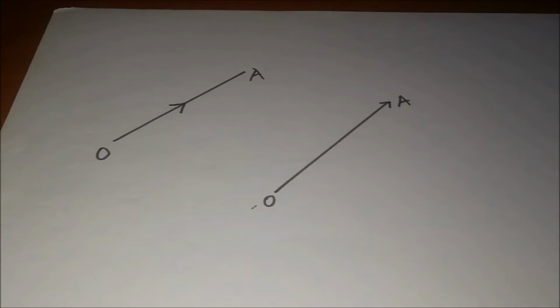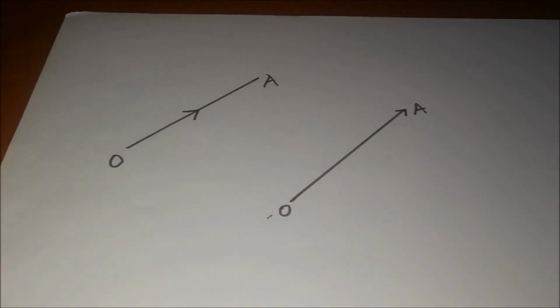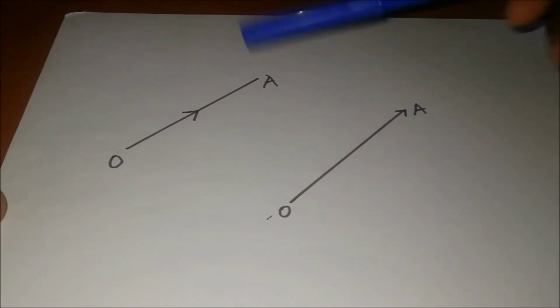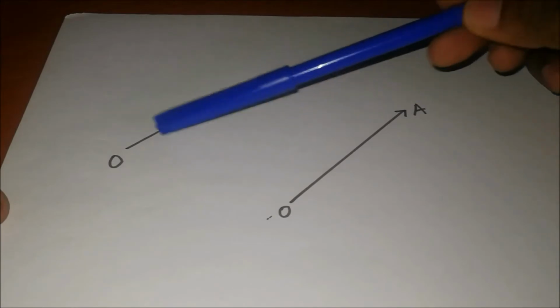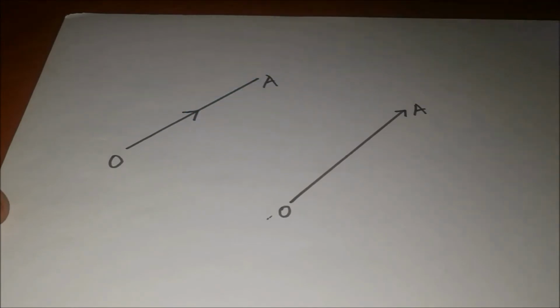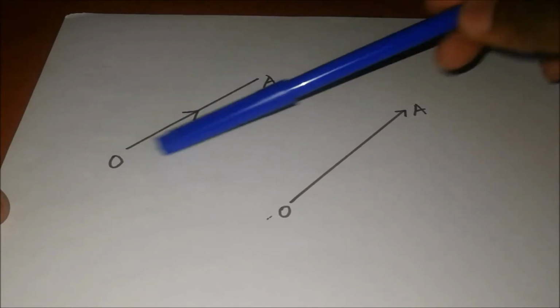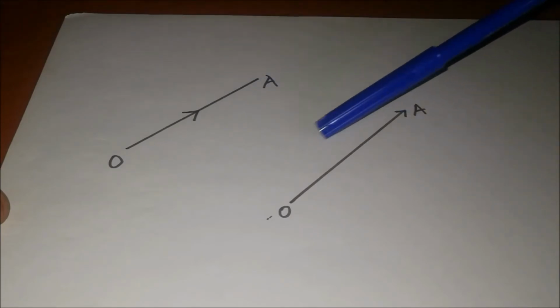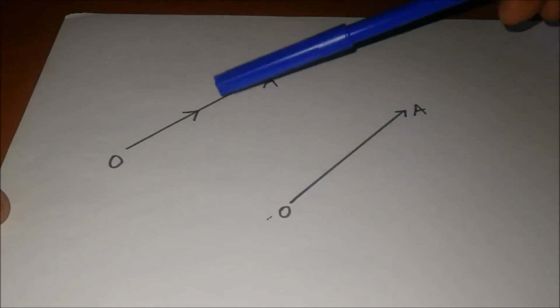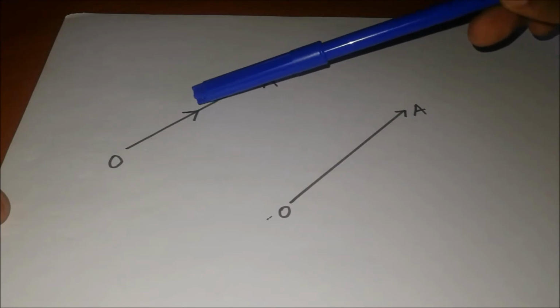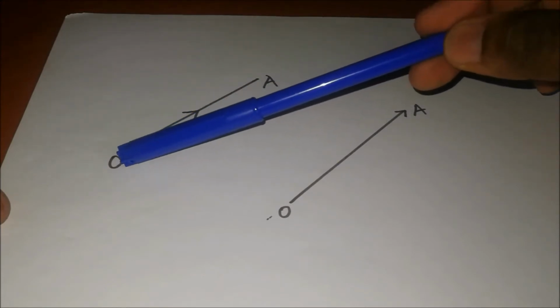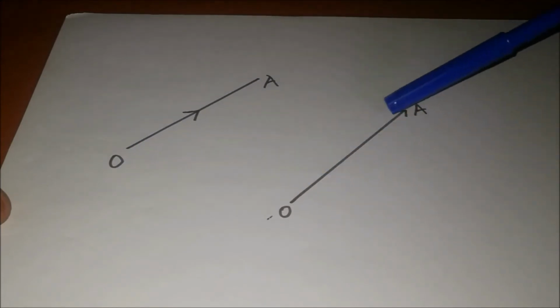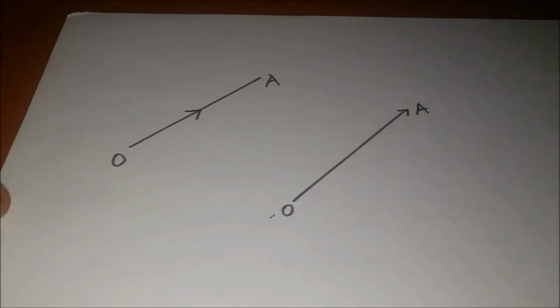So here, mathematically, vectors are represented using arrows. You can see this is a line segment with an arrow. It can be represented like this, or like that. This arrow indicates that this vector is running from position O to A. Like the same thing here, from point O to point A. That is how vectors are represented.